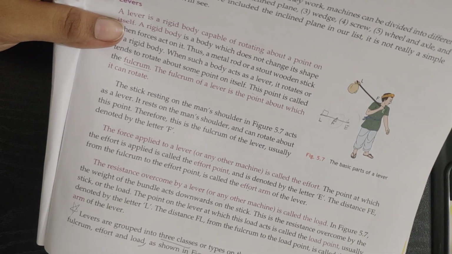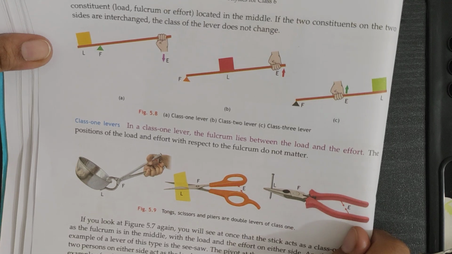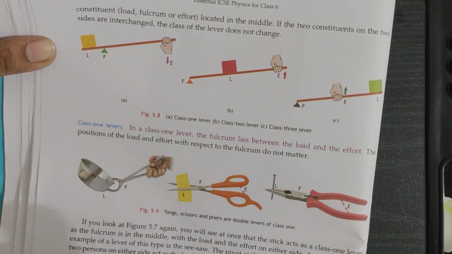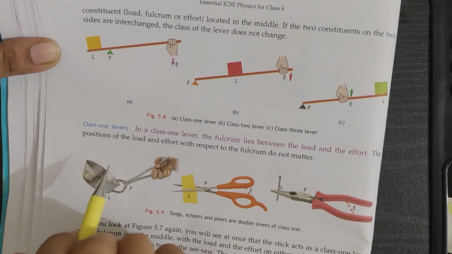Let's discuss that in detail now. Now listen carefully. I'm going to tell you a very amazing tip to remember all the classes of lever properly. This is a very amazing tip. How to learn it now?